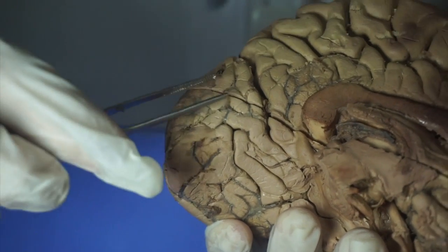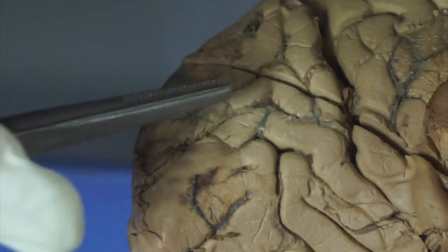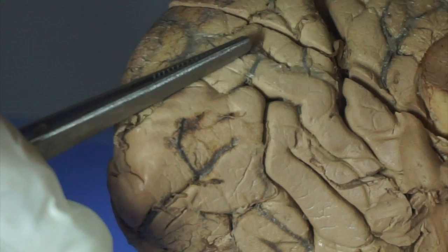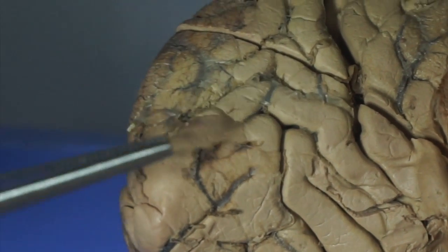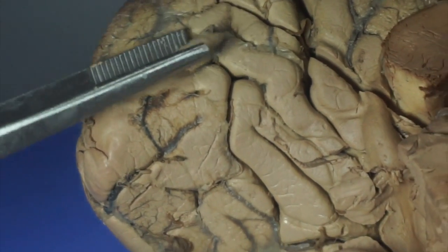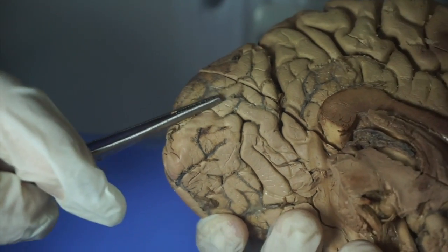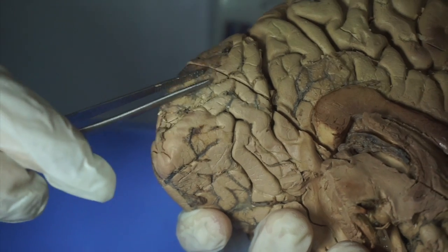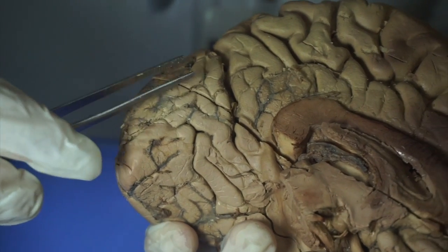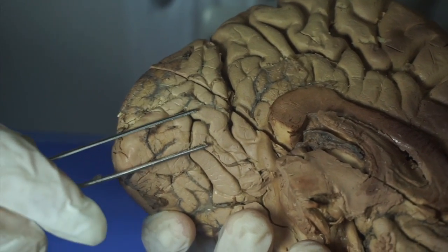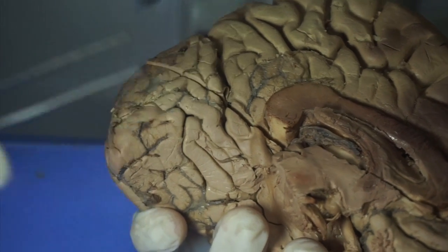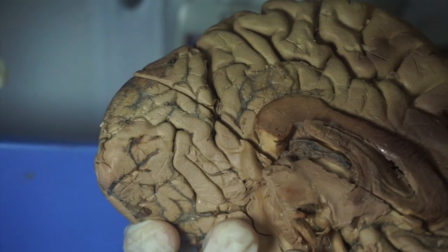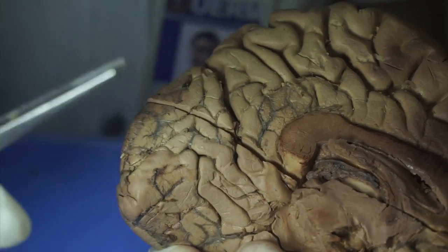This is your calcarine fissure, the area of your visual sense. Above the calcarine fissure you have your cuneus, and inferior to that is your lingual gyrus. Both participate in your visual processing.